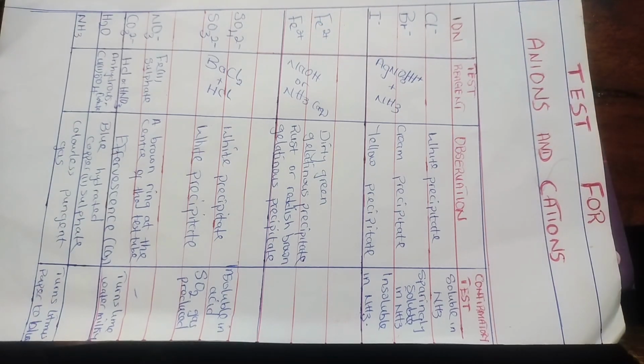Let's move further to the sulfate and the sulfite ion. To test for the sulfate and the sulfite ion, the reagent used is barium chloride plus hydrochloric acid. Further tests or observations will tell you if it is the sulfate ion or the sulfite ion present.